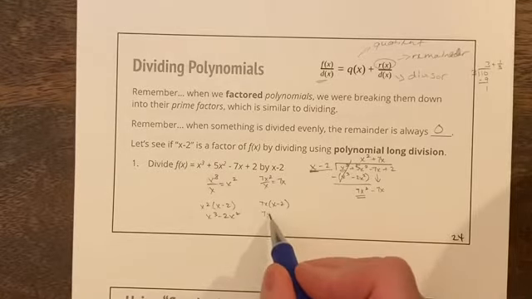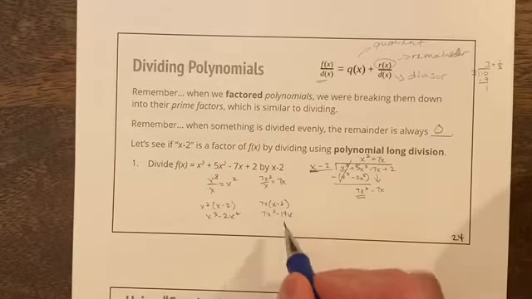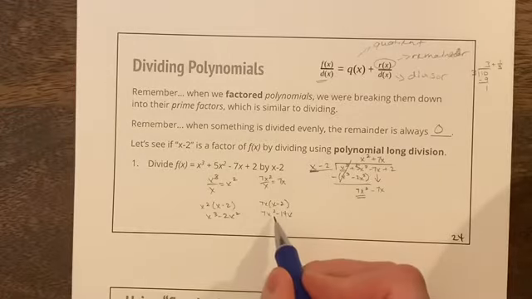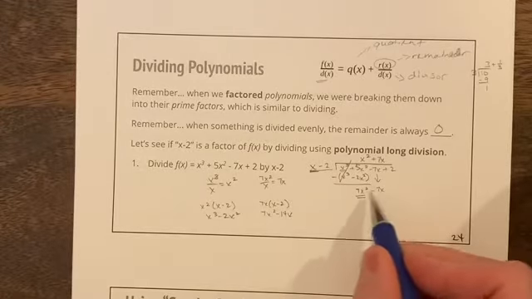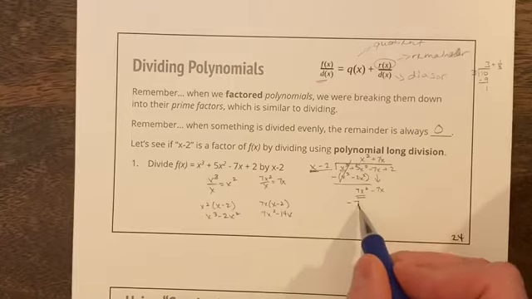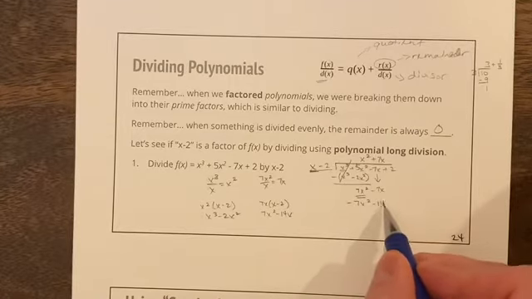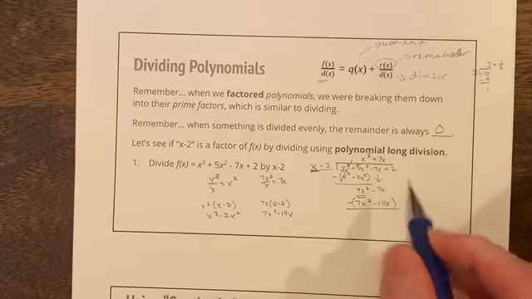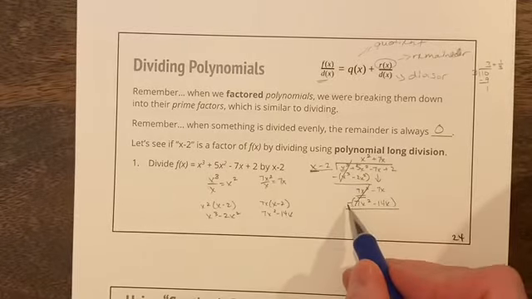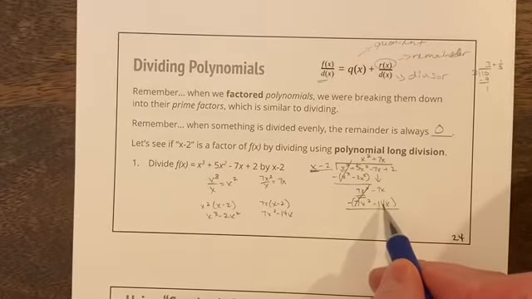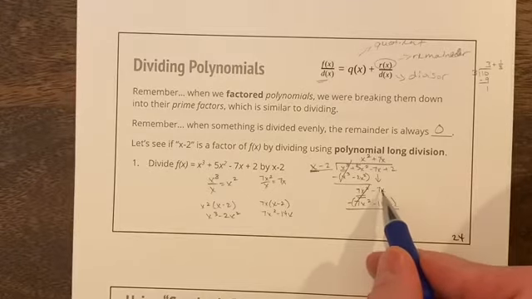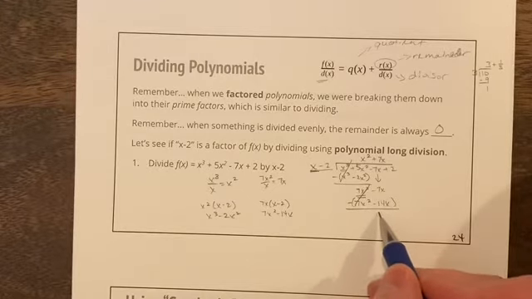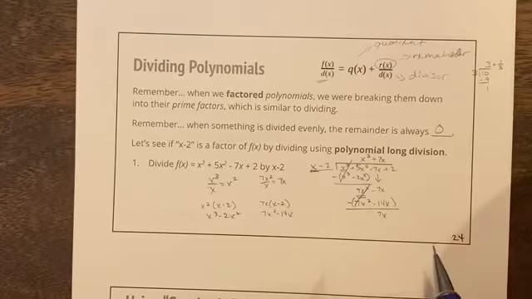So we'll get 7x squared minus 14x. This is what I need to subtract now from these two terms. So I'm going to subtract 7x squared minus 14x, but that needs to go in parentheses, right? These will cancel out. Minus a negative makes this a positive 14x. So we have negative 7x and a positive 14x, so that's going to give us 7x.